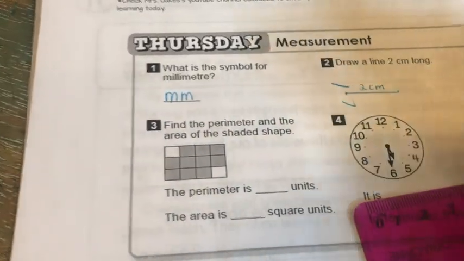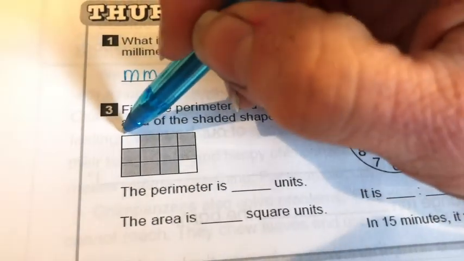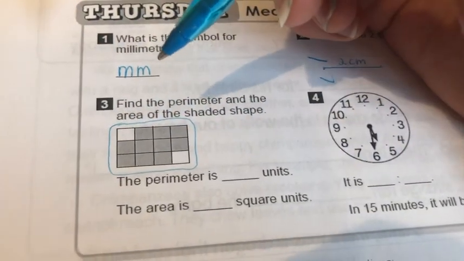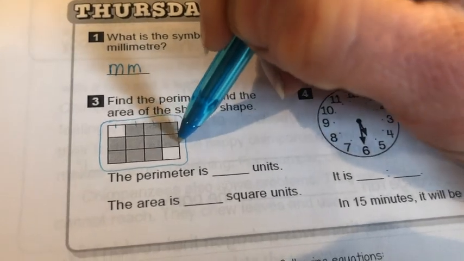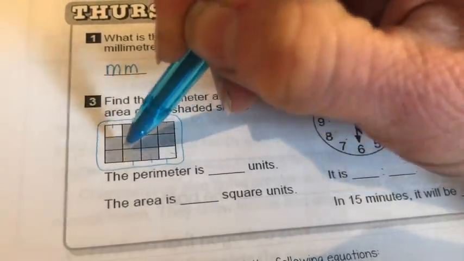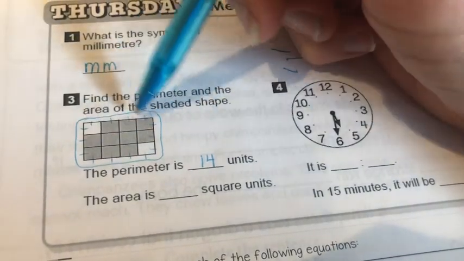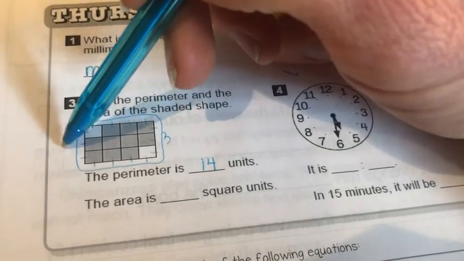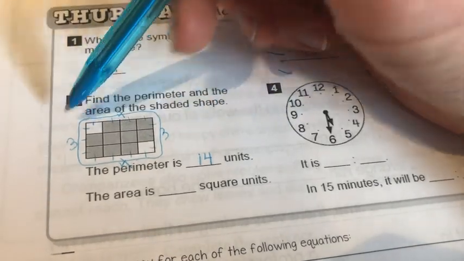Okay, number 3. Find the perimeter and the area of the shaded shape. So the perimeter, remember the perimeter highway? Vroom, vroom, vroom. It's all the way around the outside. So we're going to count the perimeter in units. 1, 2, 3, 4, 5, 6, 7, 8, 9, 10, 11, 12, 13, 14. 14 units. You could also go 3 plus 3 plus 4 plus 4, so 6 plus 8. You can just add. You don't have to count each one individually. You know this is 3, and this is 3, and this is 4, and this is 4. So you could go 4 plus 4 is 8, 3 plus 3 is 6.